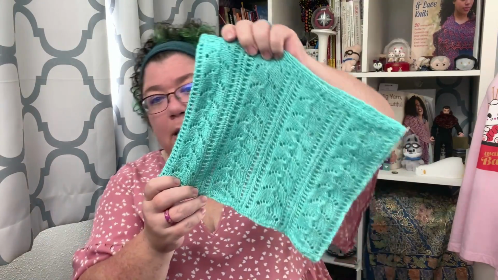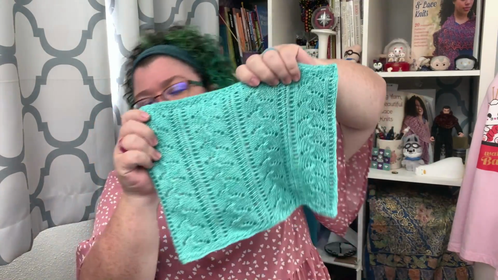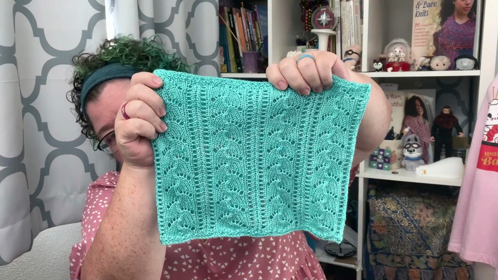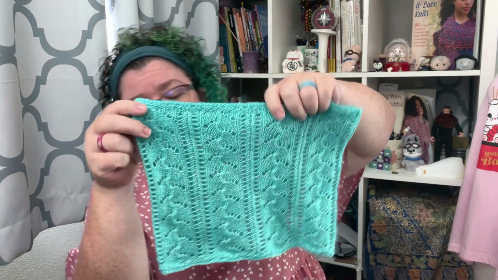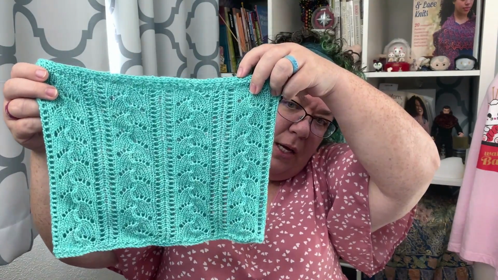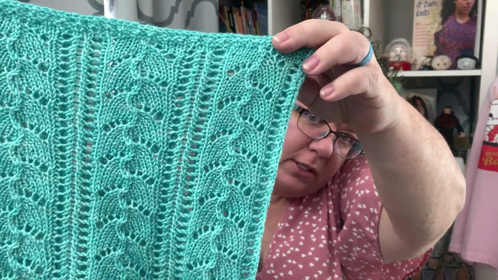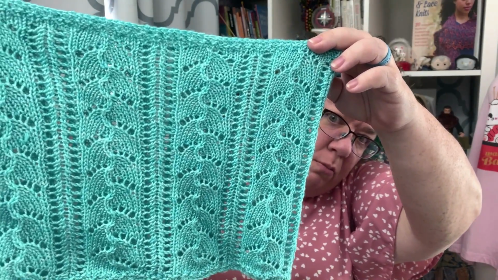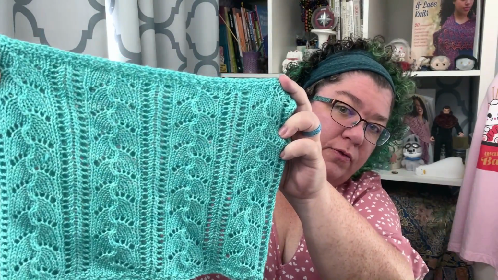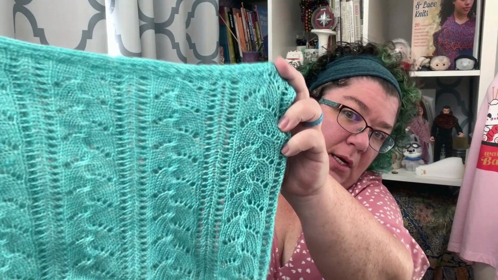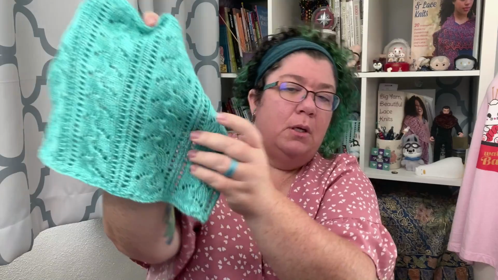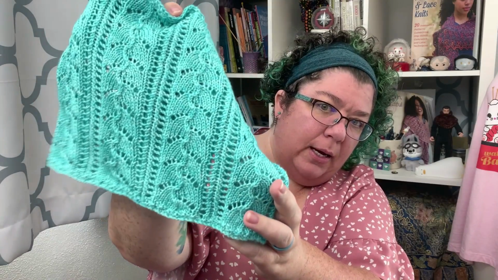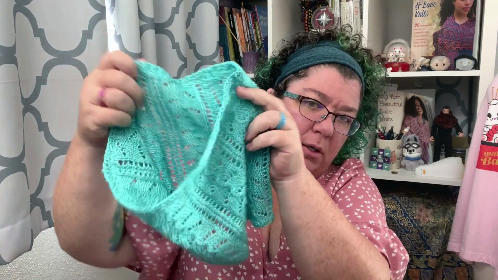This is the piece that I have. This is a fingering weight, and you can see here, this is a silk wool blend. And in this, you can see the stitches fairly well. It has good stitch definition, so you can see the movement of the lace, and the little wiggly bit in the middle pops really well, as you can see there.